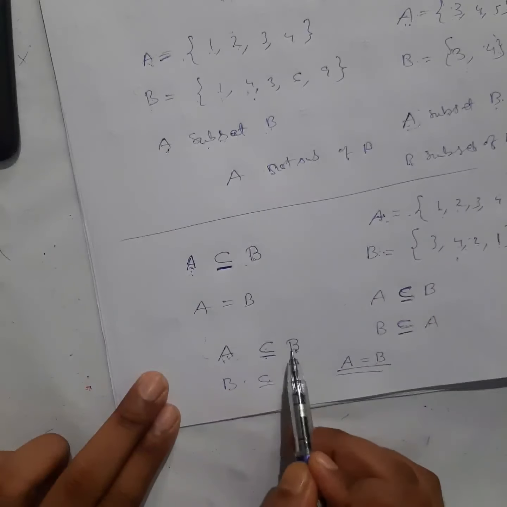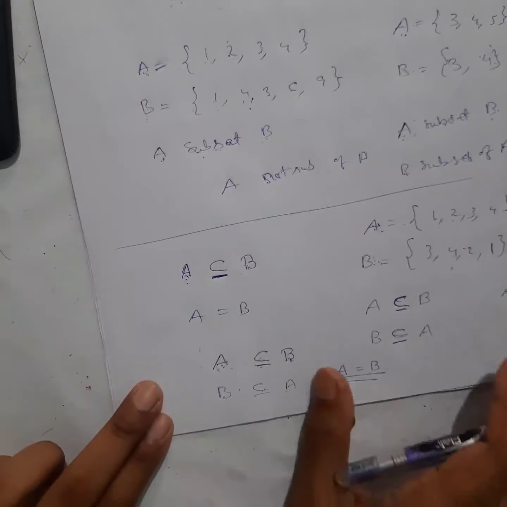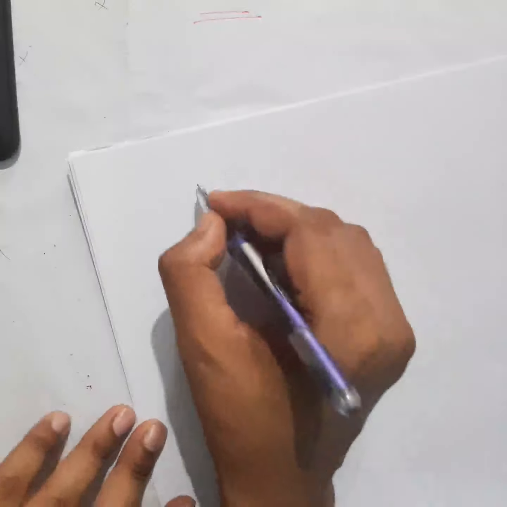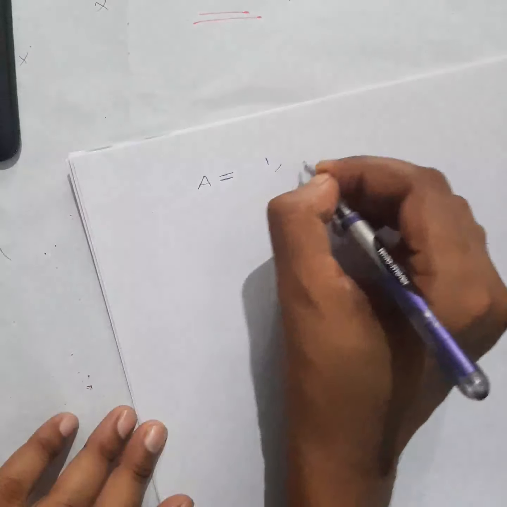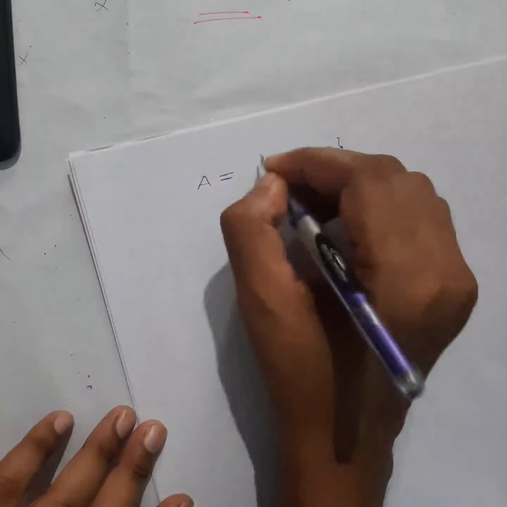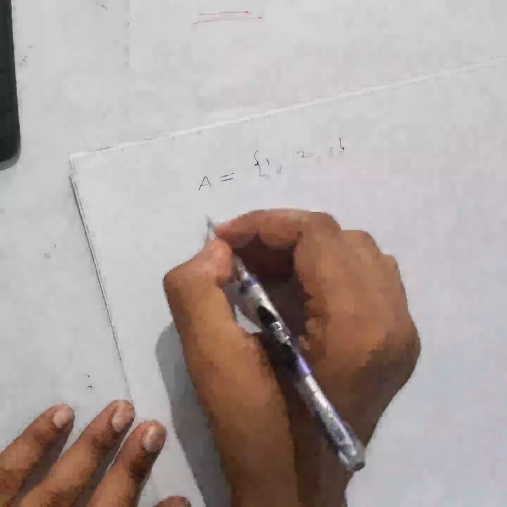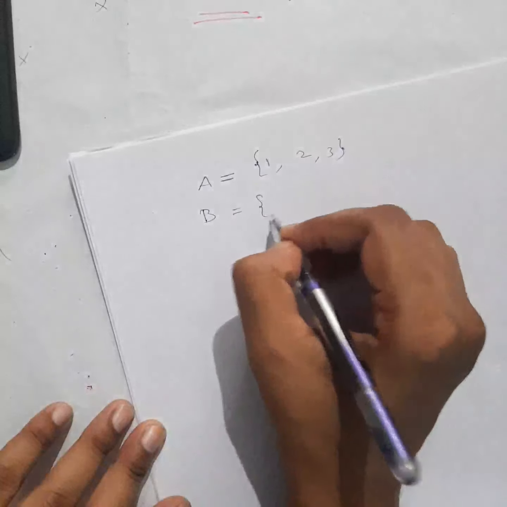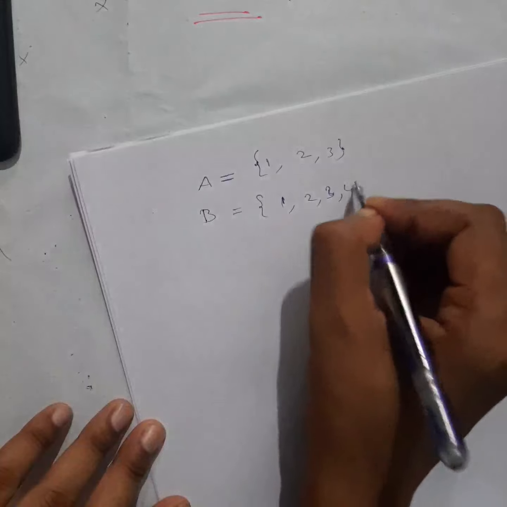When A is a subset of B and B is a subset of A, then A is always equal to B. You can use this practically with an example. See here, A has elements, suppose 1, 2, 3. First let me give the contradiction example. B has elements, suppose 1, 2, 3, 4.